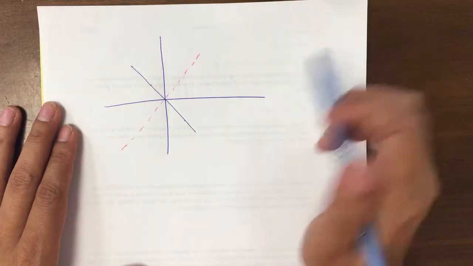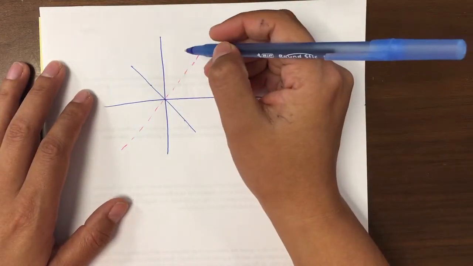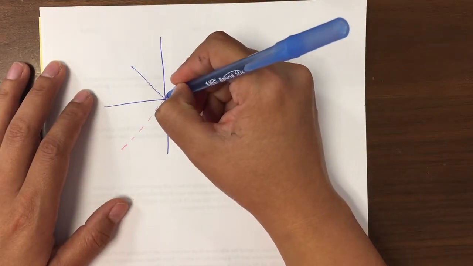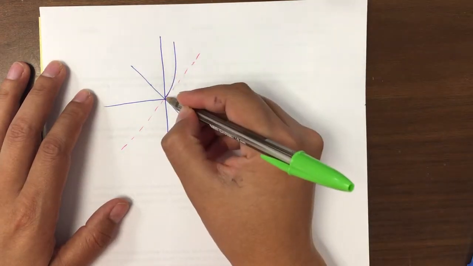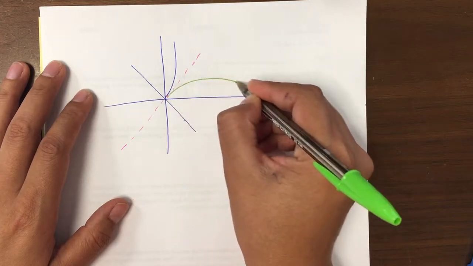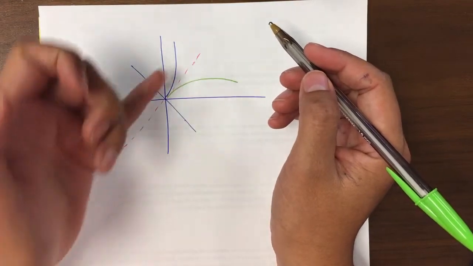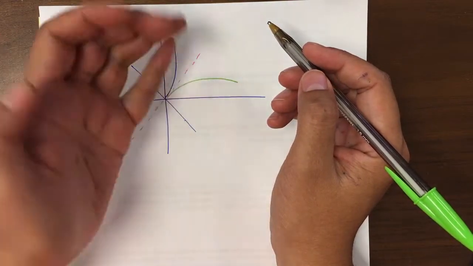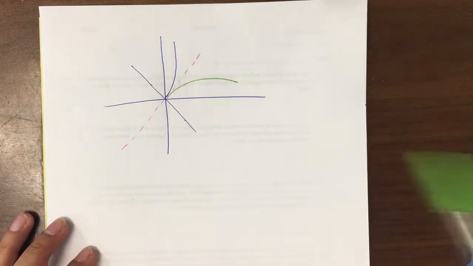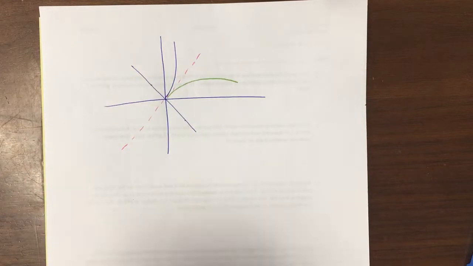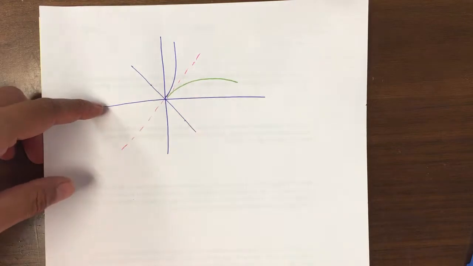Or if I have something like this, then the reflection, the inverse function, would be like this. This tells me the mirror image about this line. Again, you don't have to worry about the graph, it's just so that you understand what inverse functions are.